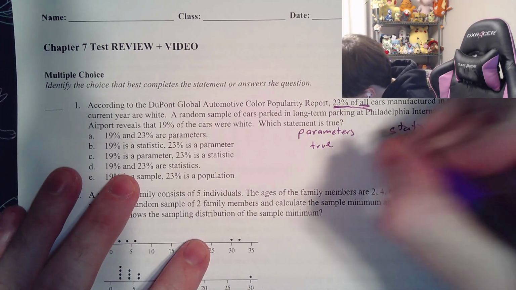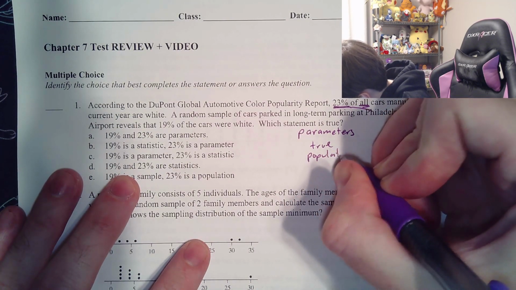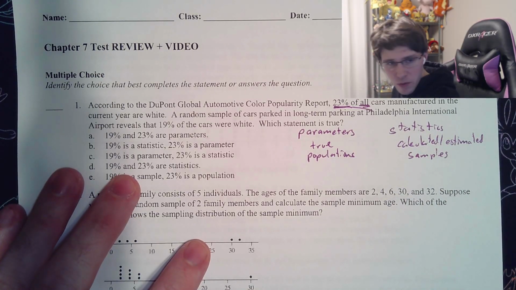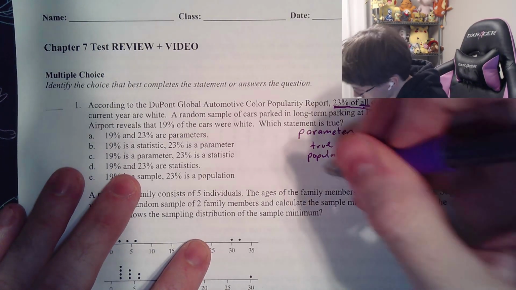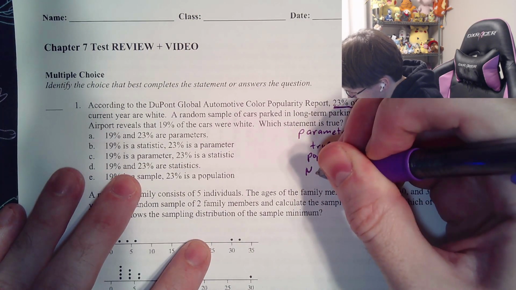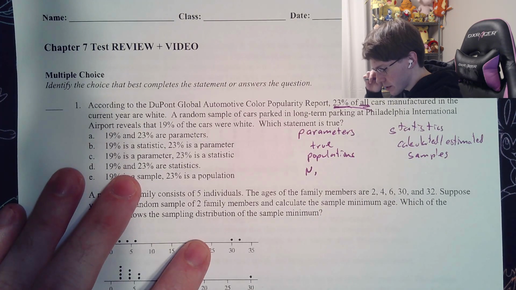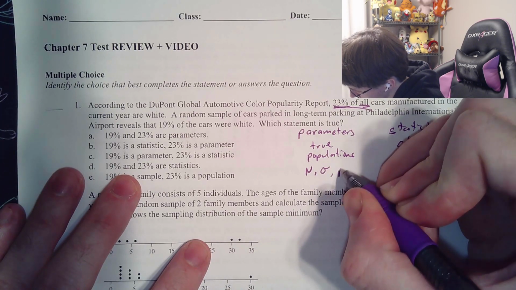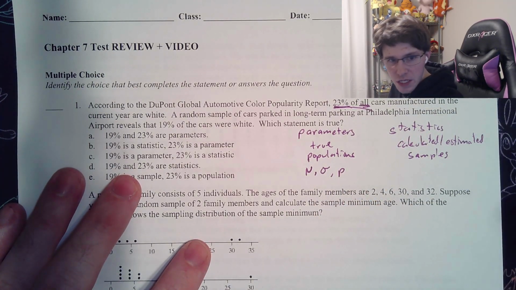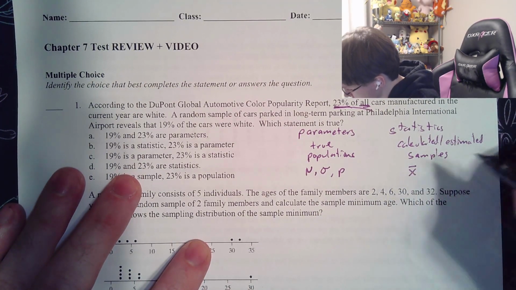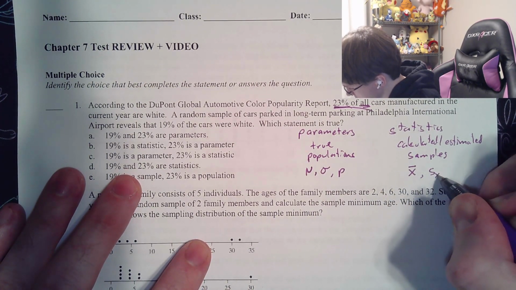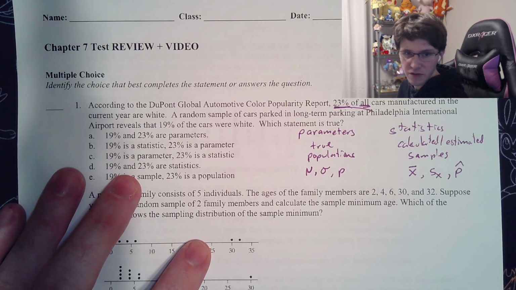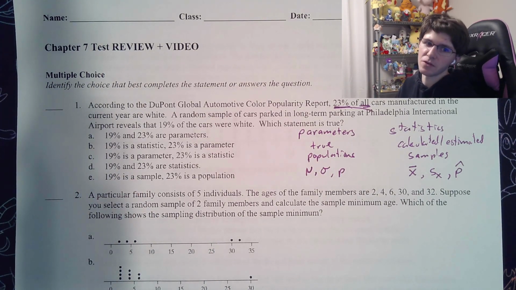You're going to be calculating something from a sample to estimate the parameter. Parameters are the true value for populations, and the statistics are for samples. In general, the symbols that we are going to use for parameters are the Greek letter mu, the standard deviation symbol sigma, and the letter P for proportion, whereas statistics will typically use the letter X with a bar over it for the average, an S for the standard deviation, and a P with a hat on top to make sure it's part of a sample. So that's a brief overview of what these things are.